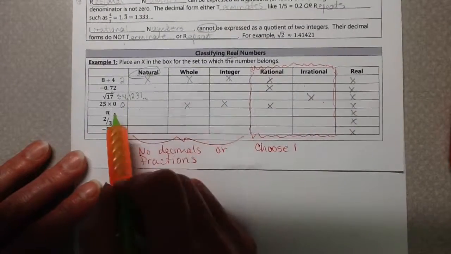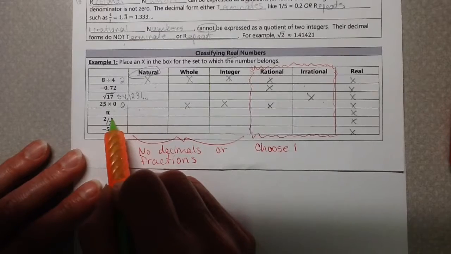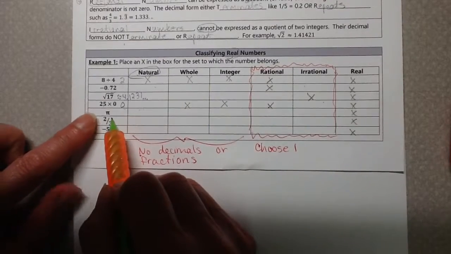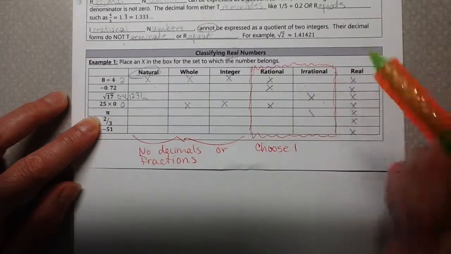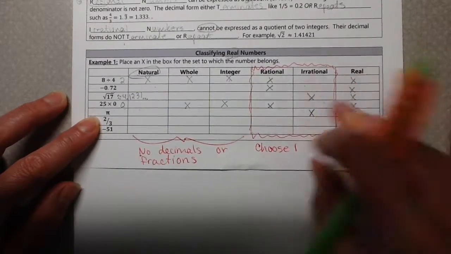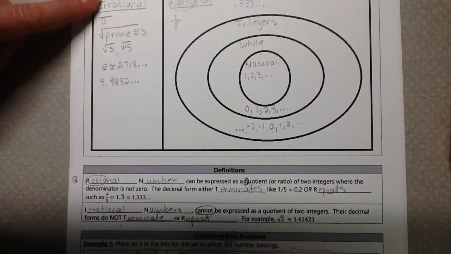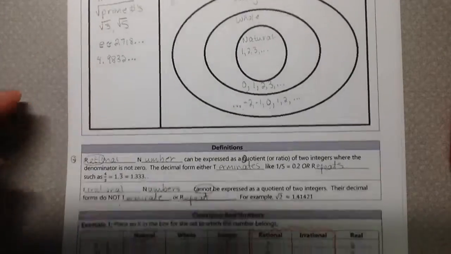Now pi, that's the most common irrational number. We put that in our table up above. So we're going to check irrational, whoops, wrong. Nope, that's the right line. Okay, irrational. And remember, if it's irrational, there are no other subclassifications for it.